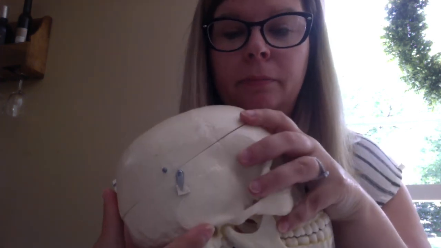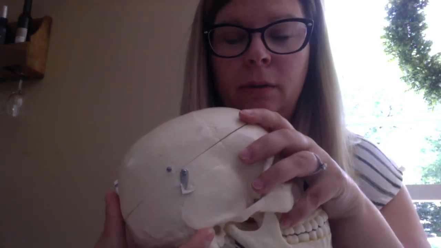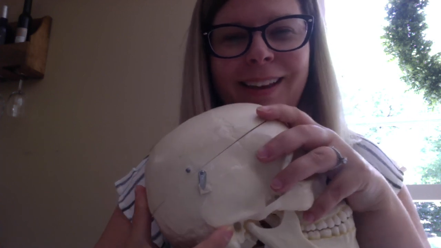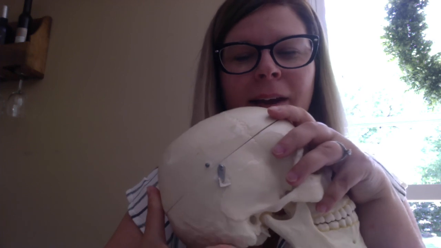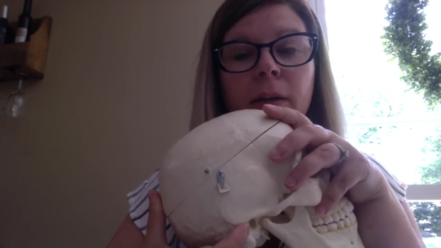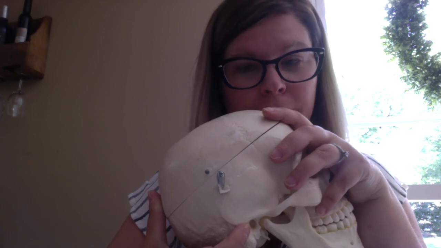So acoustic, what does that mean? Sound, right? So it's our ear canal. It's the hole on the inside, it's the hole on the outside. So our external acoustic meatus, our external hearing hole or hearing canal. External hearing canal, external acoustic meatus.